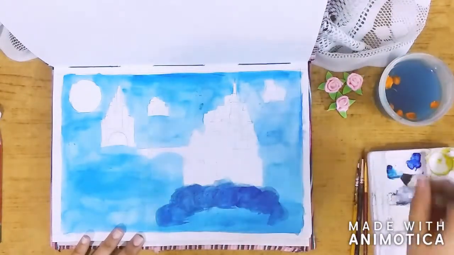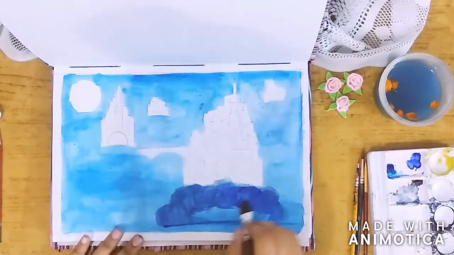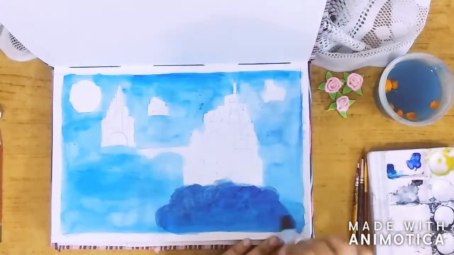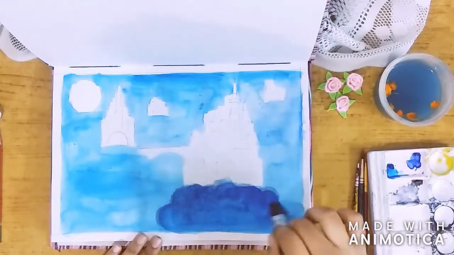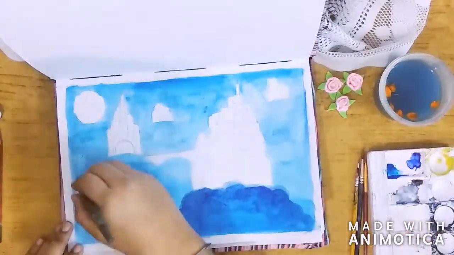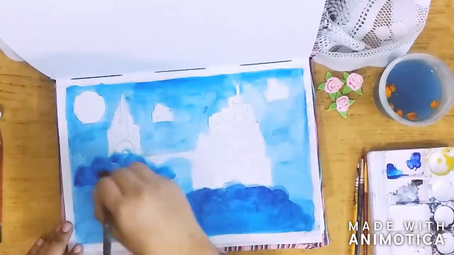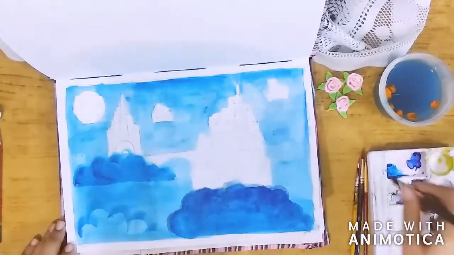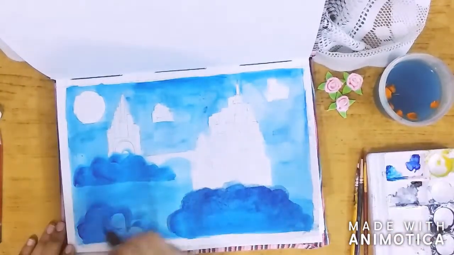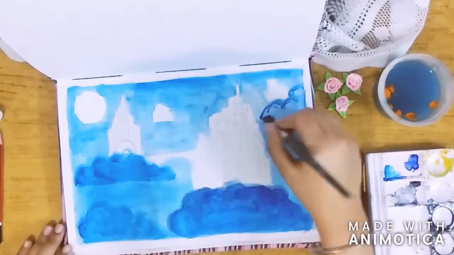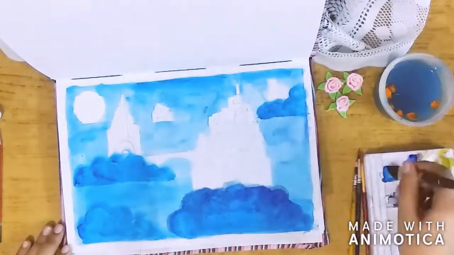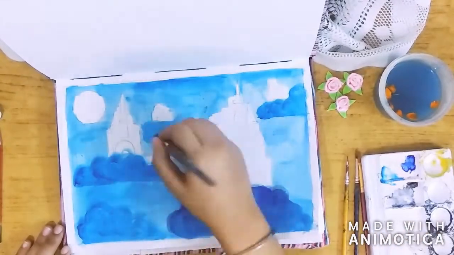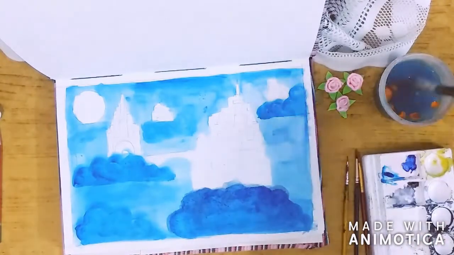Now for the clouds, I'm using the same two blue colors, ultramarine and phthalo blue, and I will also be using Chinese white to give shading to the clouds. And not only to the clouds, I will be using white to draw some random floating clouds.